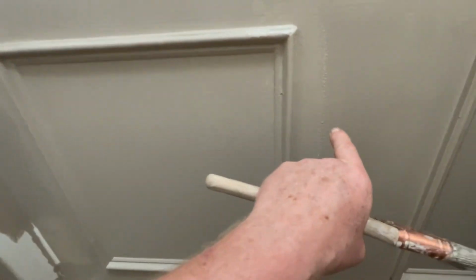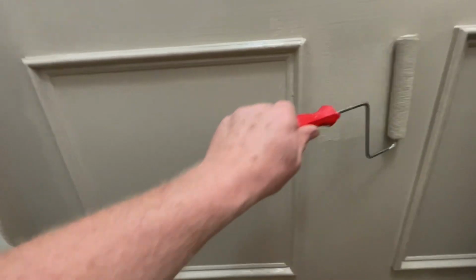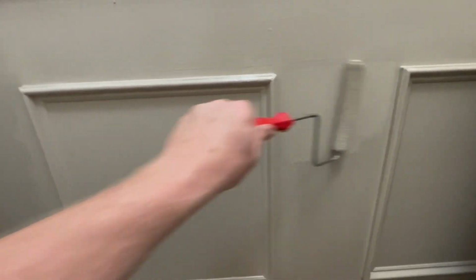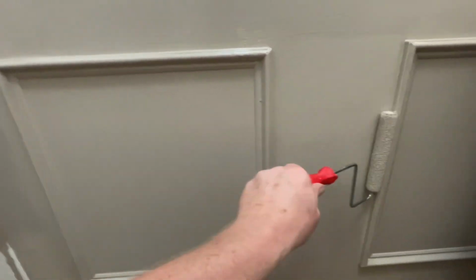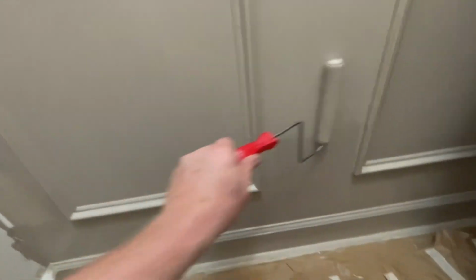Ooh, what am I doing here? I'm just painting that part. Don't get the paint all the way out here. Let me fix that before it dries. That's crazy. Don't do that. Many of you are doing that. Come on, don't do that anymore.